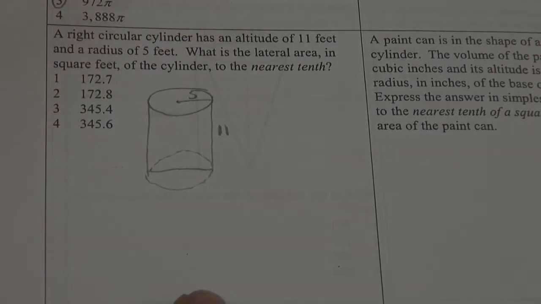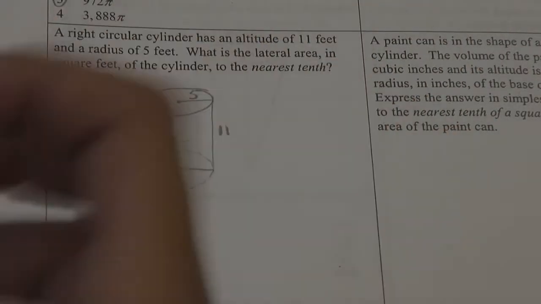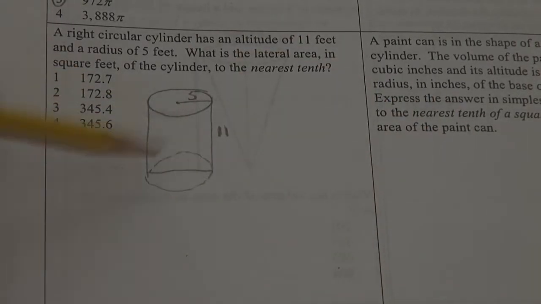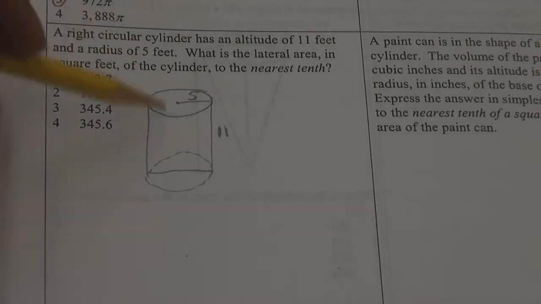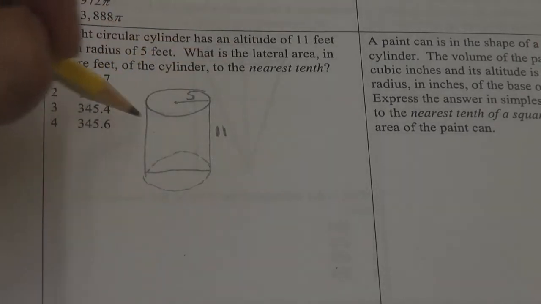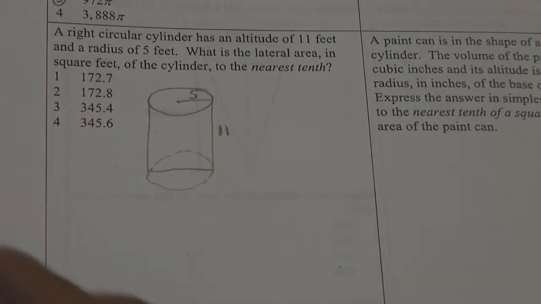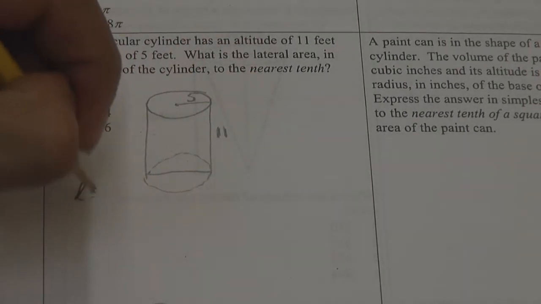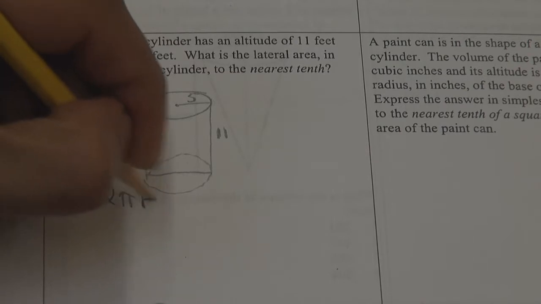What is the lateral area? Guys, lateral means the side area. So the side area is basically the rectangle. So what am I going to do? Just find the area of the rectangle. Remember how to find the area of the rectangle? Easy. The area of a rectangle is length times width. But in this case, the length of the rectangle creates a circle, just like this. So how do I find the length of this circle? Easy. The length of the circle is 2 pi r.